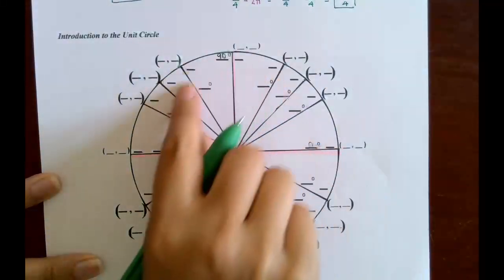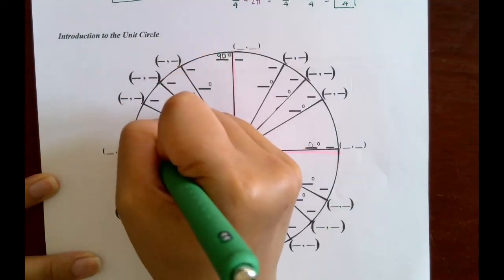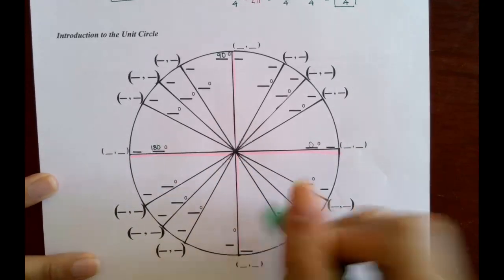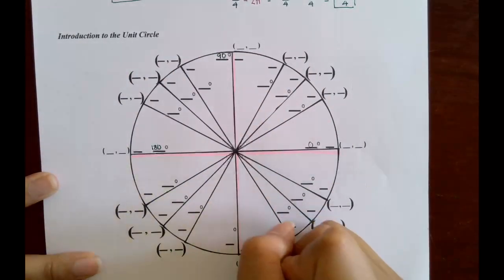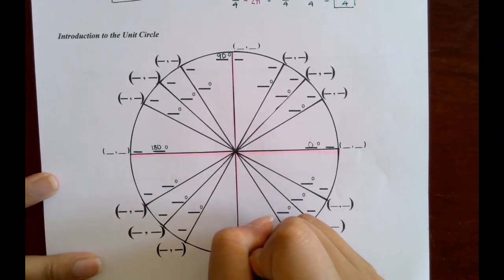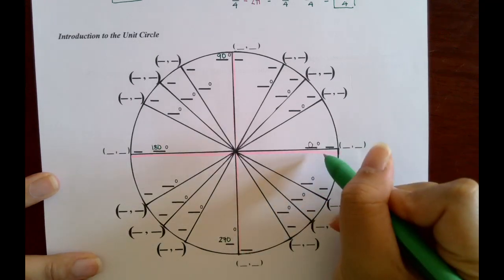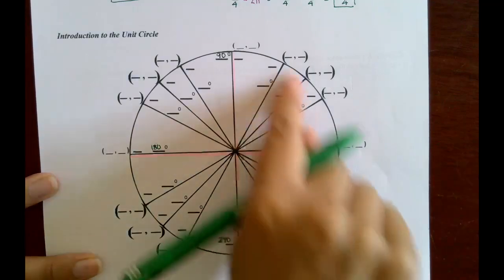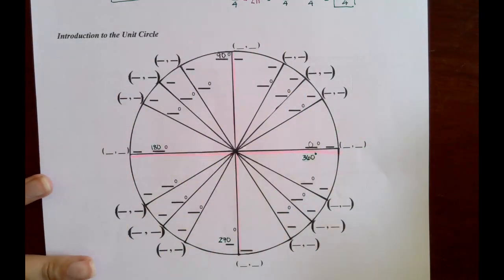Plus another 90, this will be 180 degrees, which makes sense, half of a circle. And then plus another 90 would be 270 degrees. And then back here, again, is 360 degrees, so all the way around. That makes it pretty easy.